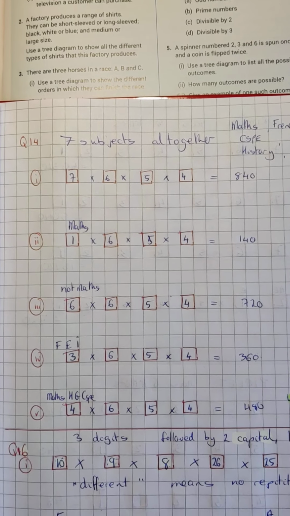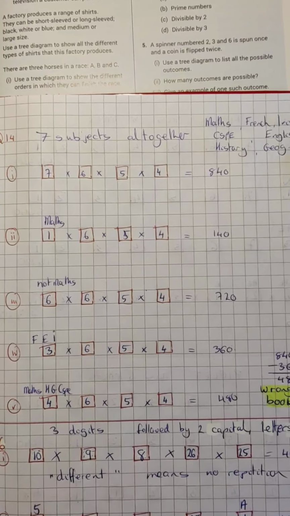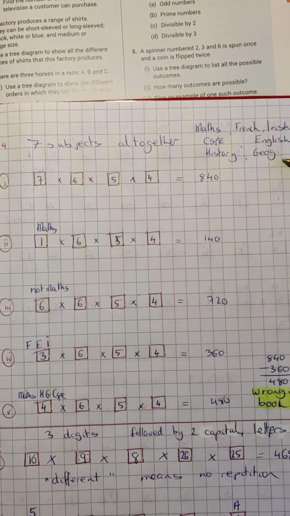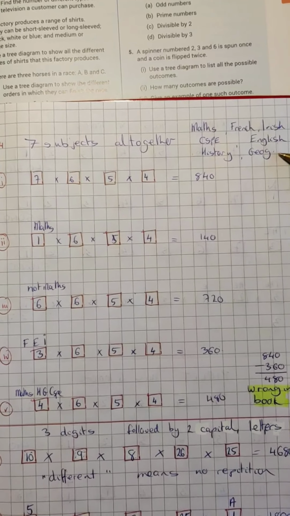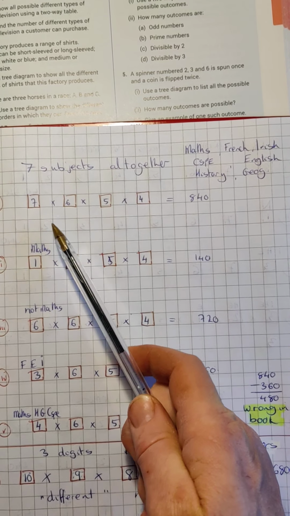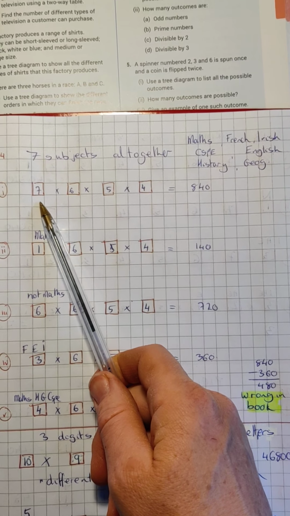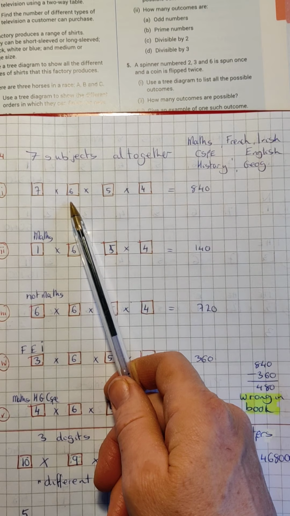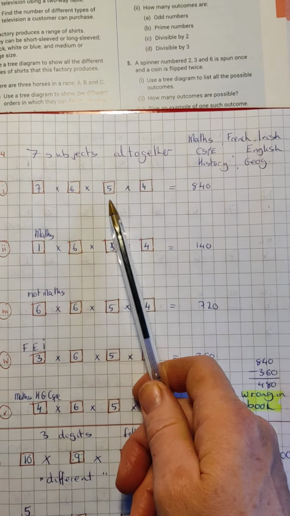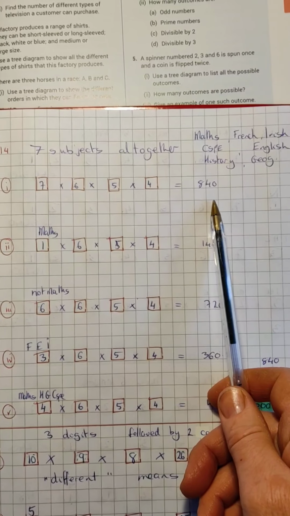Karen has to study 7 subjects for her Christmas exams, and she decides to study 4 of them on a particular day. So I gave her 4 slots here. How many different combinations can she have if there are no restrictions? Well, she can pick any one of the 7 subjects here. Then she's down to 6, down to 5, down to 4. So she's 840 possible arrangements.